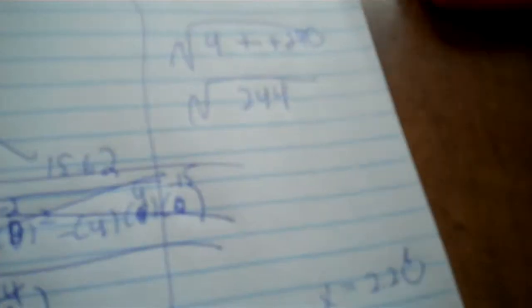So I take 2 and add 15.62 equals, then I divide by 8. 2.20. Then I take 2 minus 15.62 equals, then divide by 8, negative 1.70. So those are your two answers.